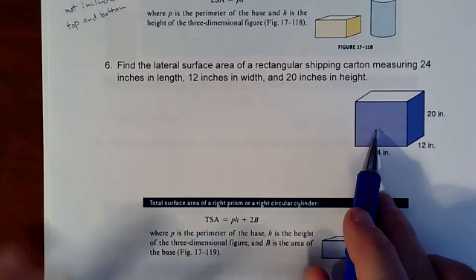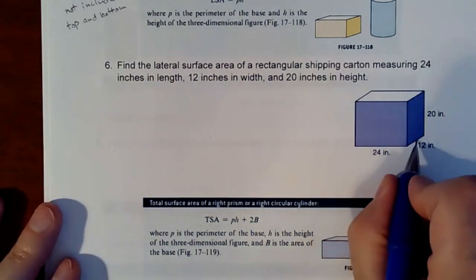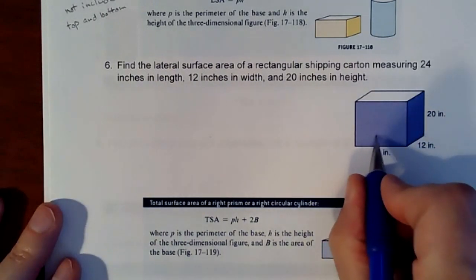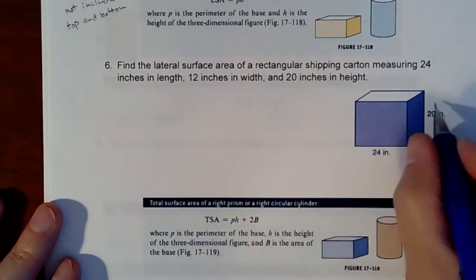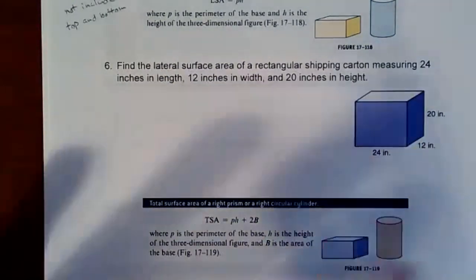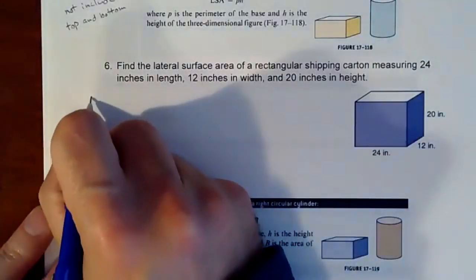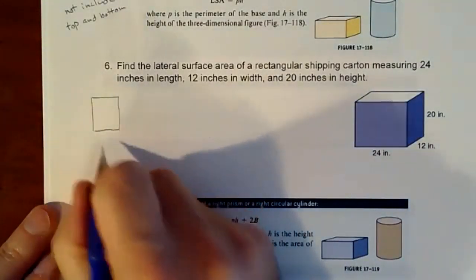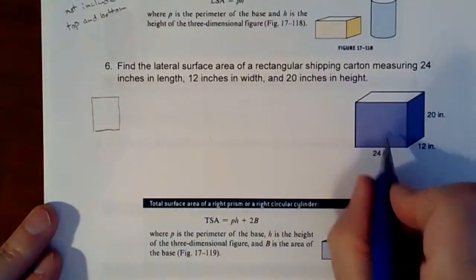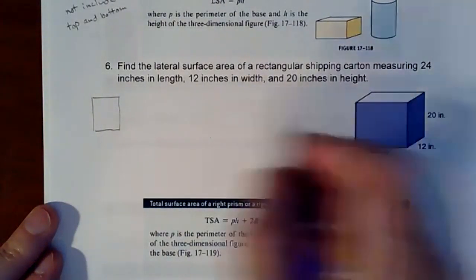Now, could I do the perimeter? Of course. The perimeter is 24, 12, and then you'd have another 24 and another 12, times the height. That's great. It's a quick shortcut, it just doesn't mean anything to me. So I just break it up real quick. This front side is one of the sides, and it's 24 by 20.